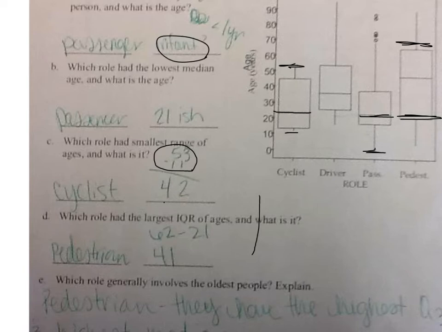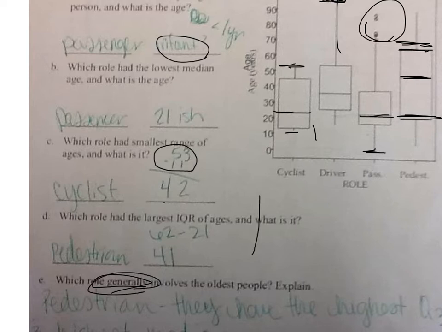Which role generally involves the oldest people? So again, I would give that to pedestrians. They have the highest median, they have the highest IQR. Since the driver category is skewed and the passengers is skewed, these are outliers. Since it said generally, I would go with pedestrians. If it said who had the highest, then I would go over here with the driver out there. But generally means you're probably going to use your summary statistics, your median and your Q3.